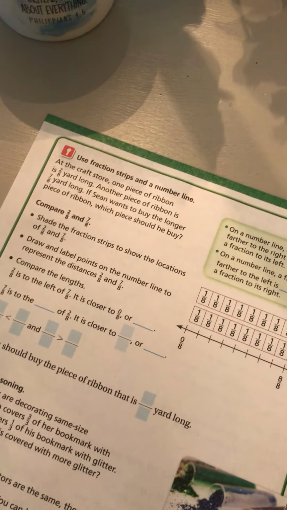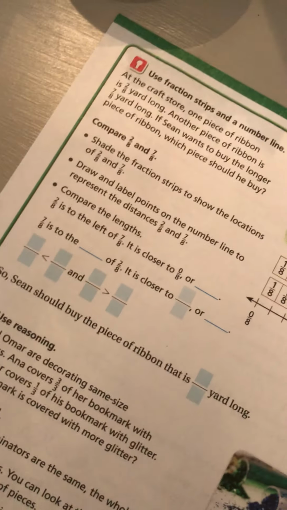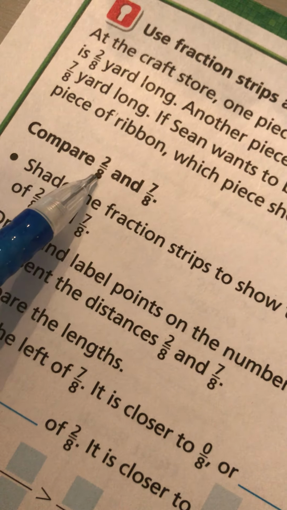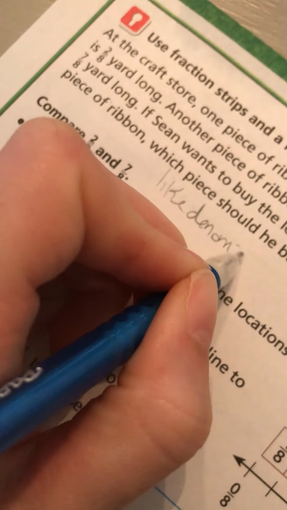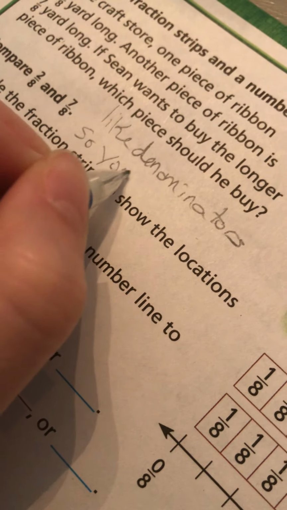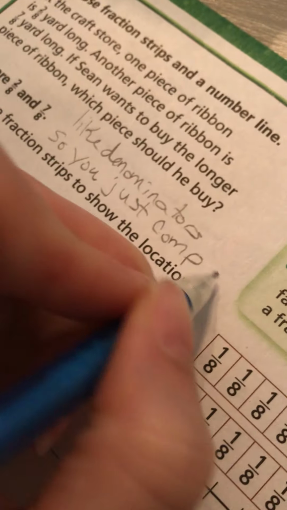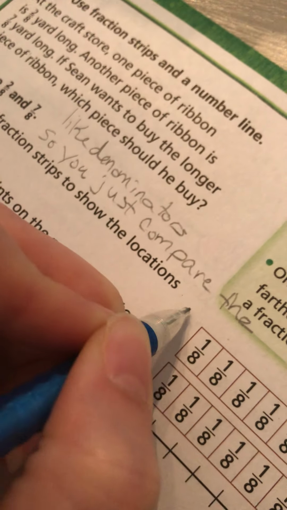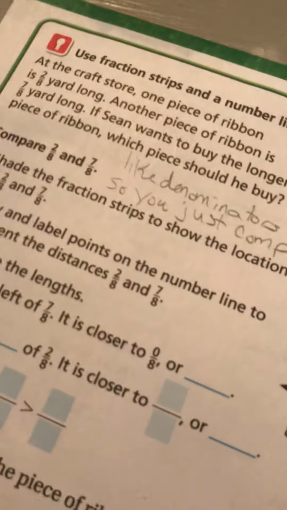Now, again, I think that this lesson today is easier than yesterday's lesson. I'm not sure, maybe you can comment below if you agree, but we're comparing 2/8 and 7/8. And we have like denominators, that means the same denominator. So, and I'm just writing this to help you. So just compare the numerator, right?